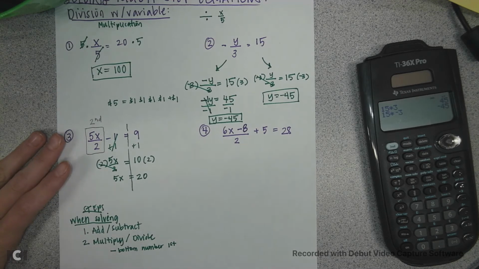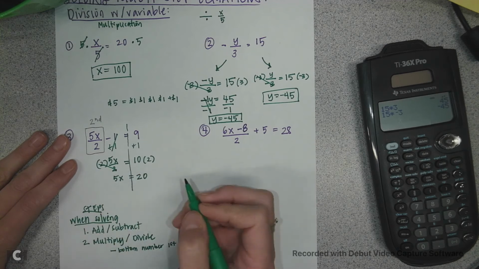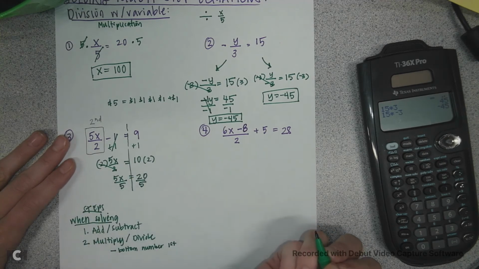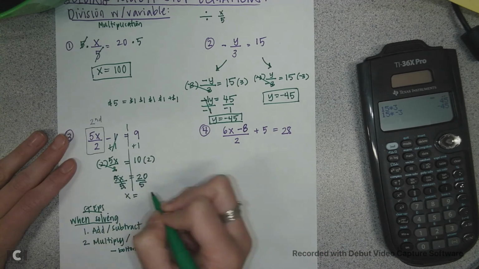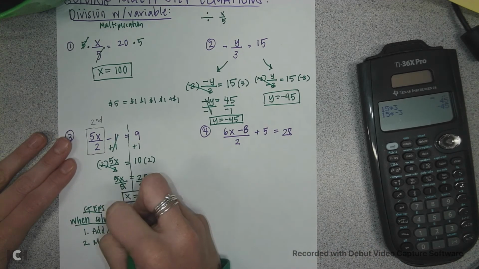Now we almost have the variable by itself, but the variable and 5 are getting multiplied. The opposite of multiply is divide. What we do on one side, we must do on the other. Now the 5's cancel, because 5 divided by 5 is 1, and our x is left with 4.